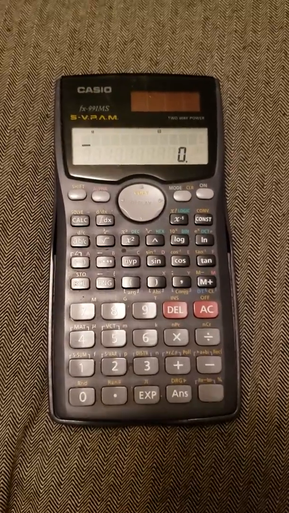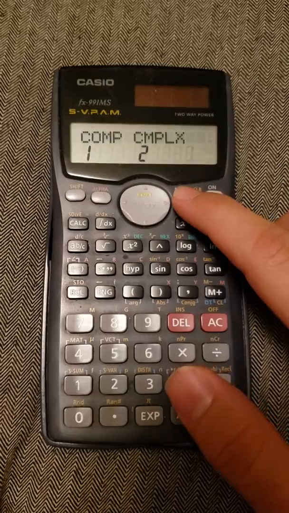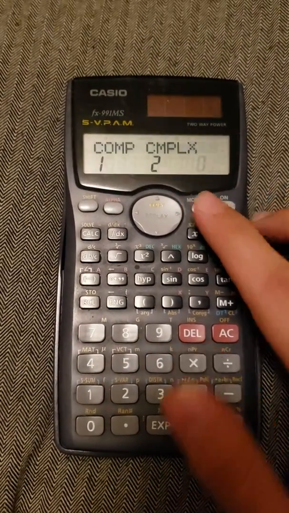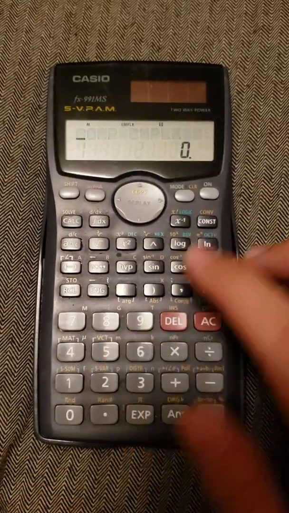So step one, what you need to do is set your calculator in complex mode. You're going to go in mode here, and then you choose complex, that's number 2. If you want to turn it back in the future, just press 1. When you have it in complex, you'll see it appears like complex over here.